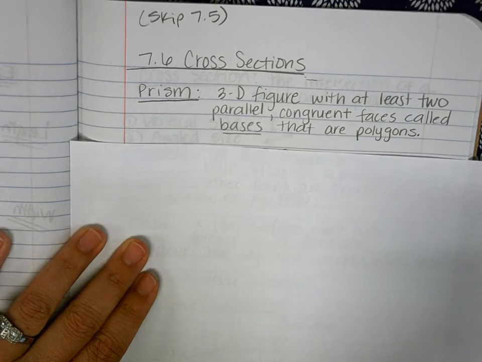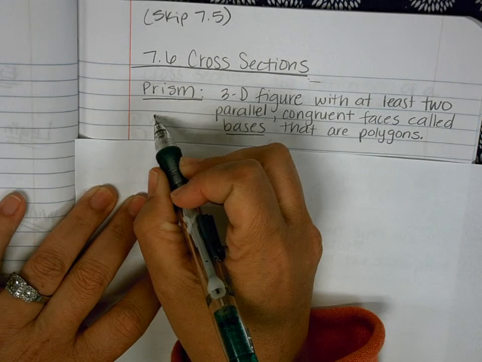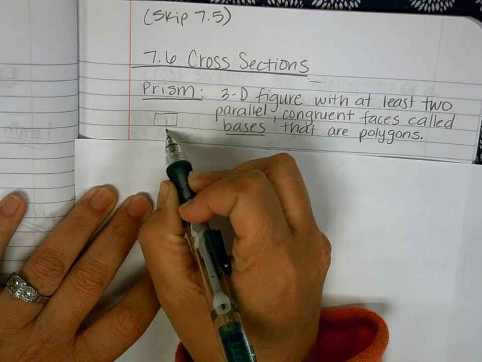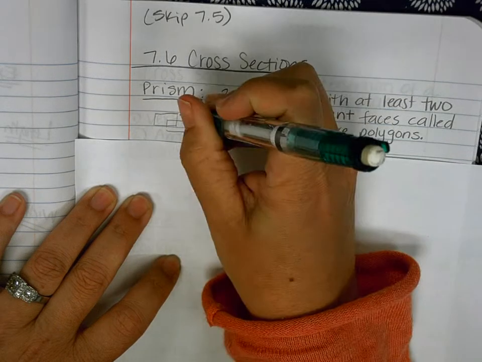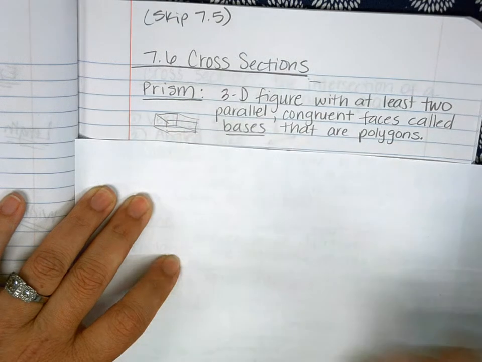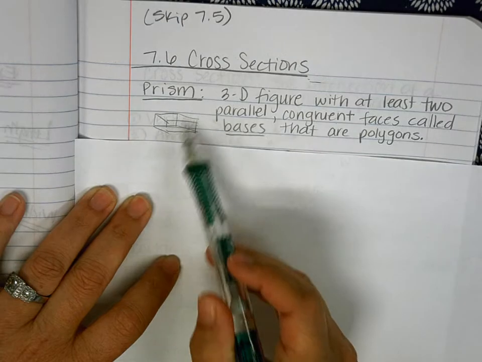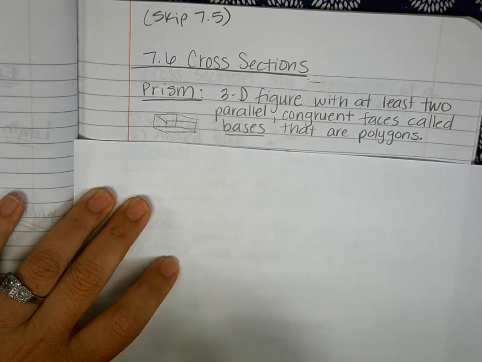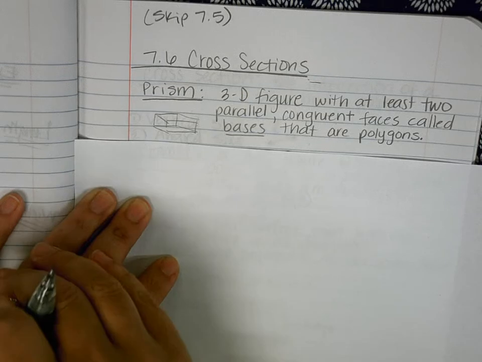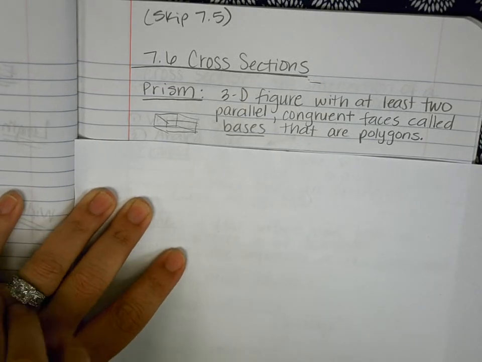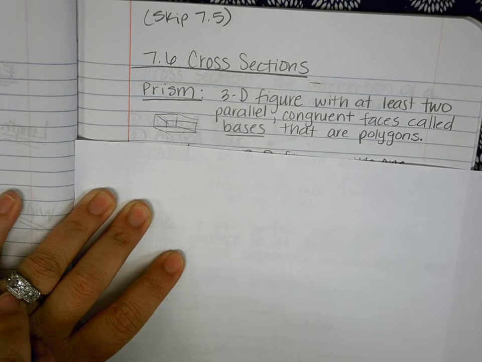In 6th grade, and you don't have to draw this, but you had things like maybe a rectangular prism. They're not too hard to draw, but I'll draw one for you here. Okay, so we have bases that are parallel and congruent. You also had triangular prisms and things like that. So that was 6th grade, okay?